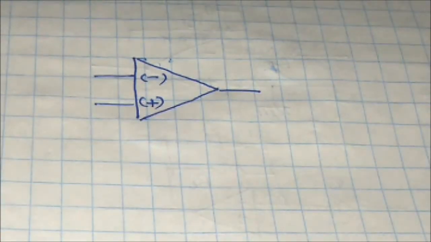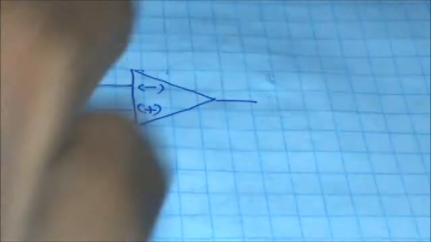Okay, today I'm going to design a simple microphone amplifier using an op-amp. Designing with op-amp is pretty easy. You can use simple mathematics.